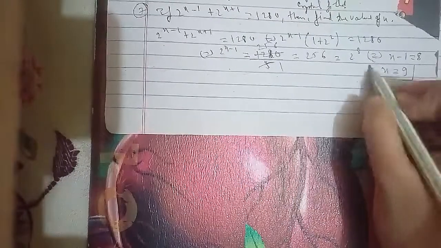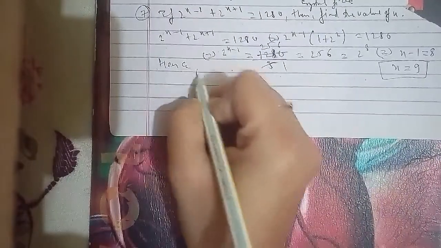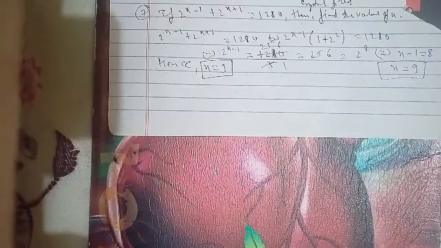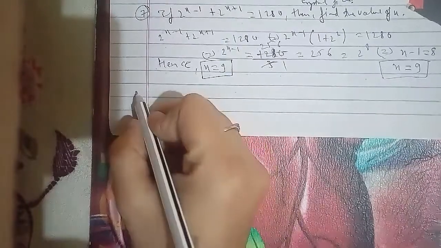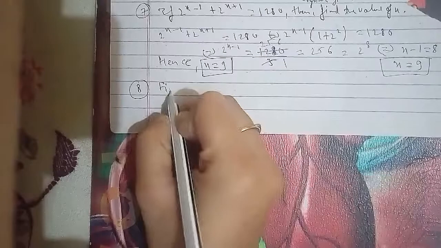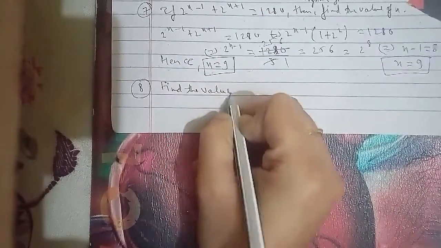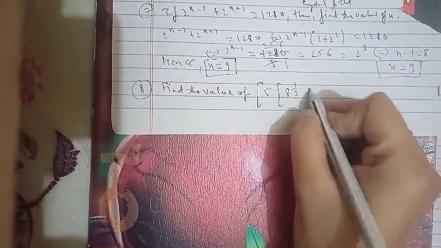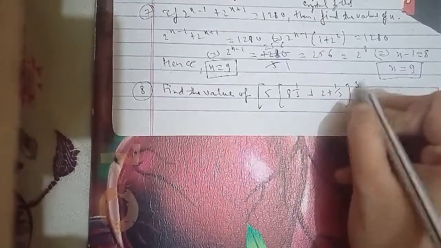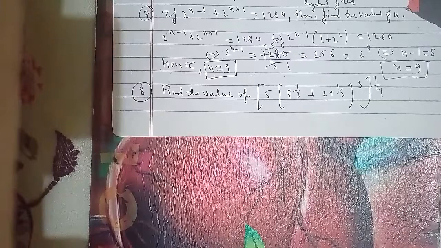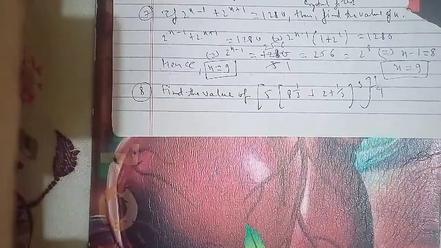So we'll go ahead with finding out the solution of the 8th question. 5 times (81^(1/3) + 27^(1/3)) whole power 1 upon 4, which is equal to 5 times (2^3)^(1/3) + (3^3)^(1/3) whole power 1 upon 4, which is equal to 5 times (2^(3×1/3) + 3^(3×1/3)) whole power 1 upon 4. So these are being calculated one by one.